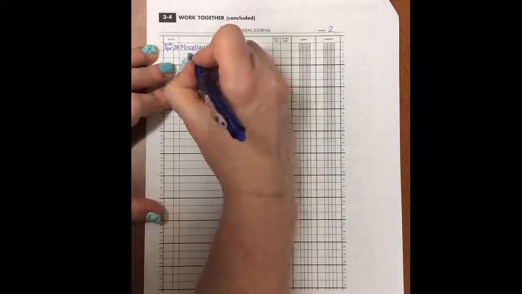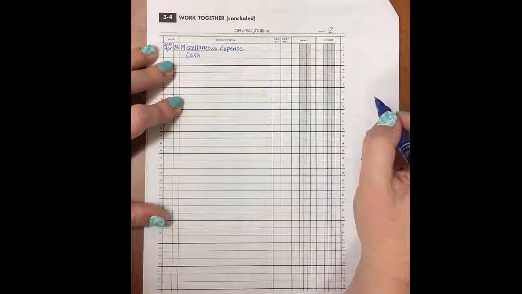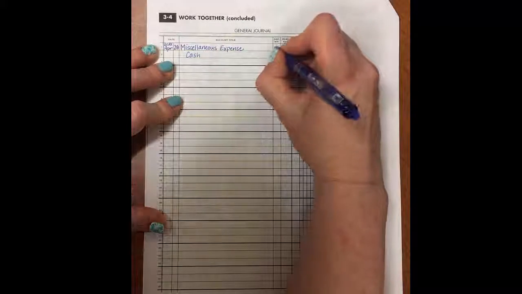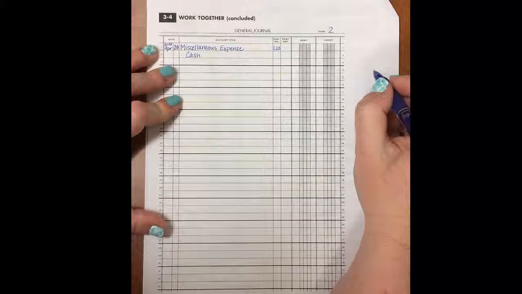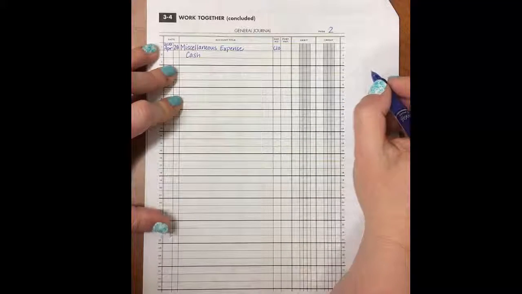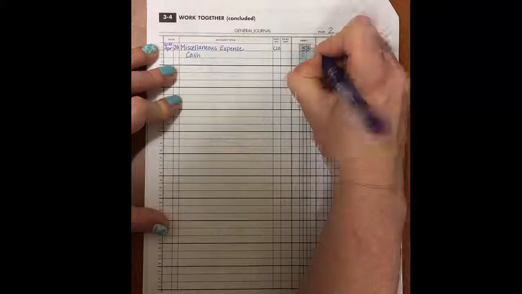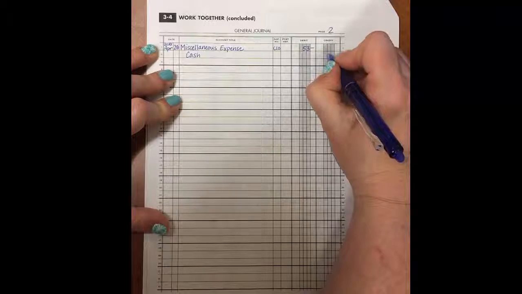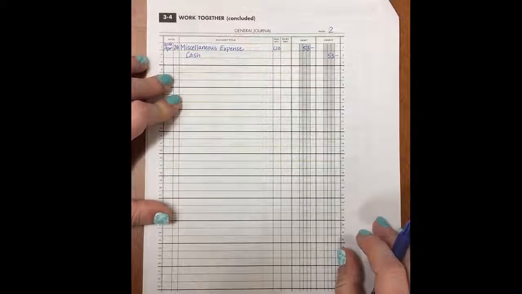And my credit is going to be cash. And this is going to be check number 10. So I'm going to put in a C10 for the document number. And the amount of our postage is $53. So I'm going to put a 53 in the debit column and a 53 in the credit column.